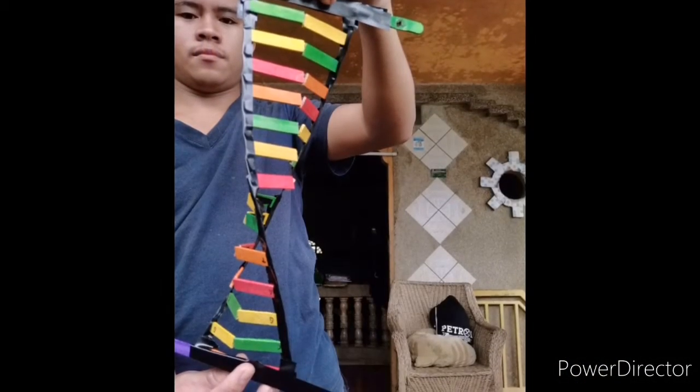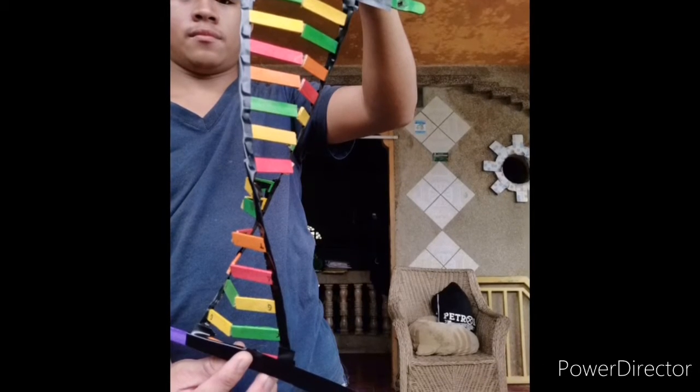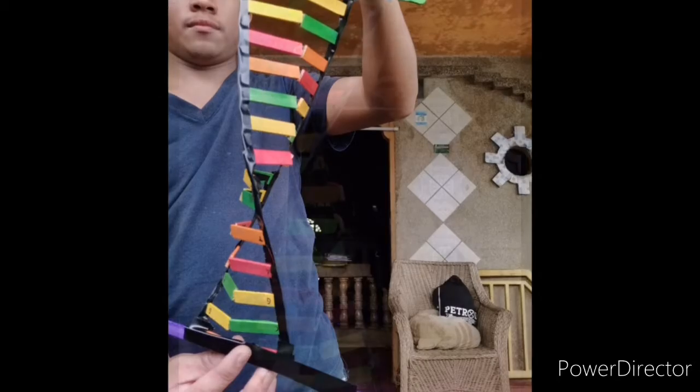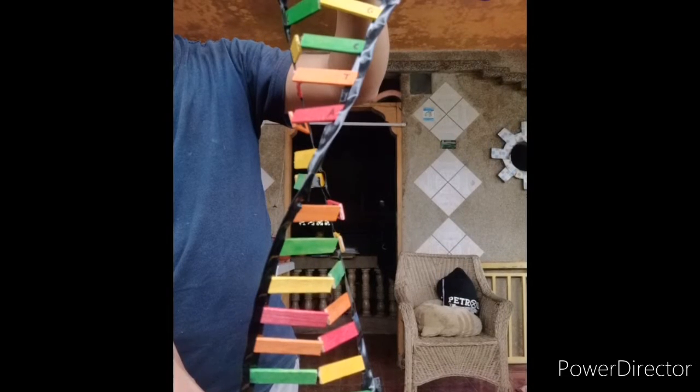By making a wire model of the structure, it became clear that the only way the model could conform to the requirements of the molecular dimensions of DNA was if A always paired with T and G with C. In fact, the A and T and G and C pair showed a satisfying lock and key fit.